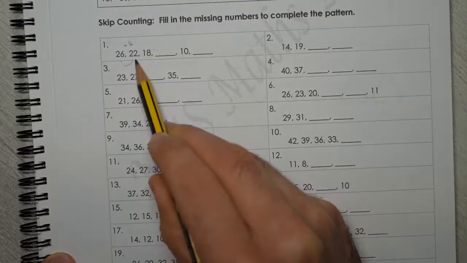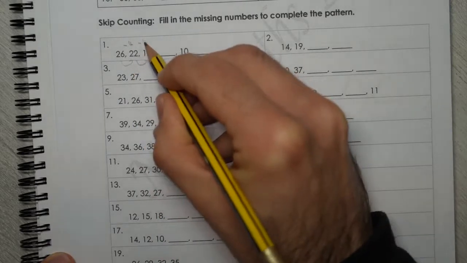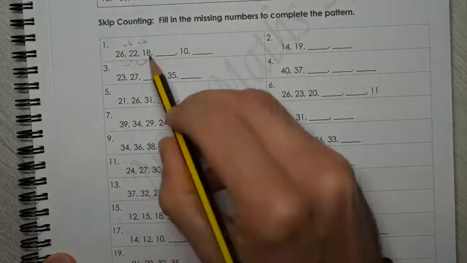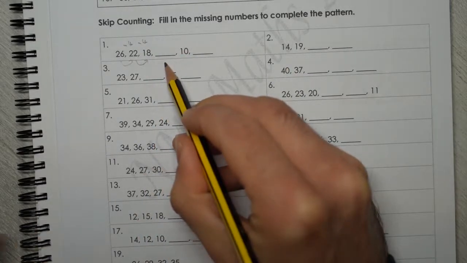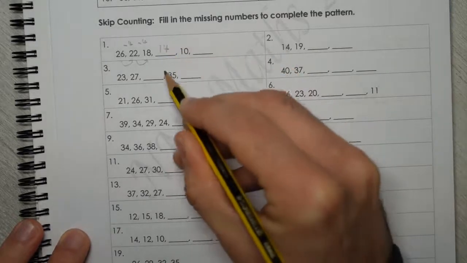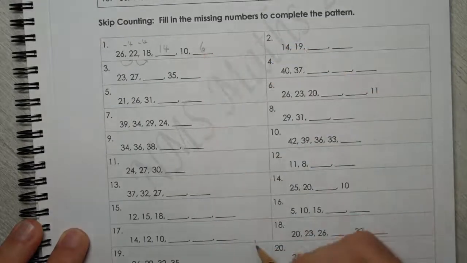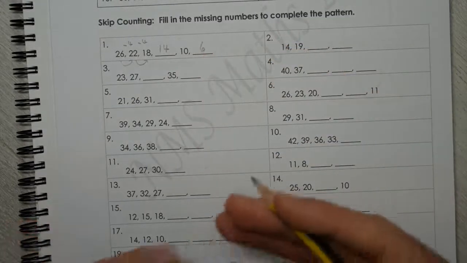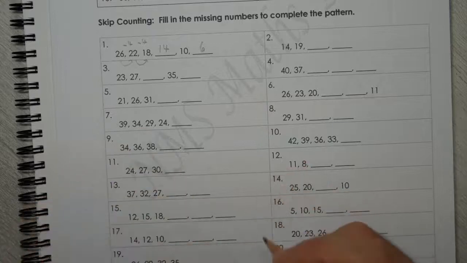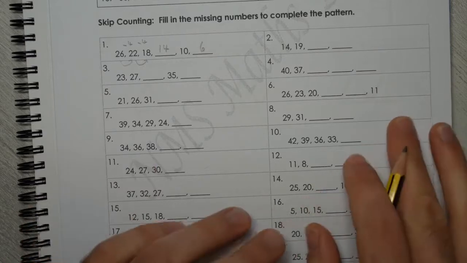From 22 to 18, we have also subtracted another 4. From 18 I'm going to subtract another 4, which is 14. 14 minus 4 is 10. 10 minus 4 is 6. So again, you have to check by how much it is increasing or decreasing, and then continue the sequence.